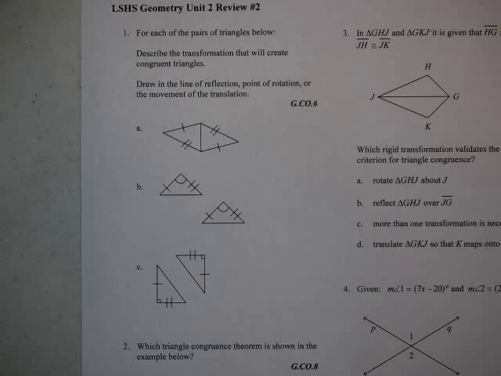This is Lucerne Geometry, Unit 2, review number 2. And I'm going to look at in this video numbers 1, 2, and 3. They're all kind of dealing with similar topic. They're all dealing with these congruent triangles from transformations.